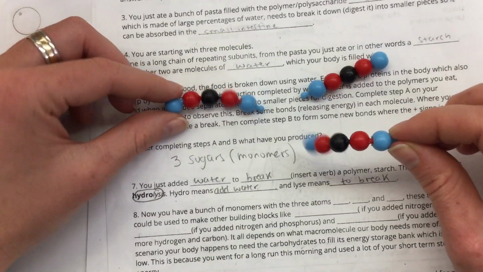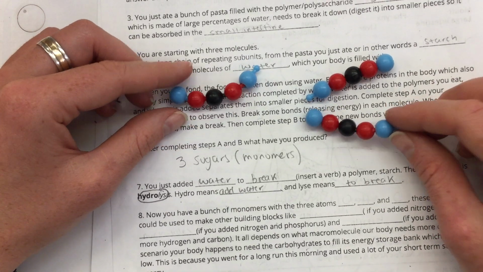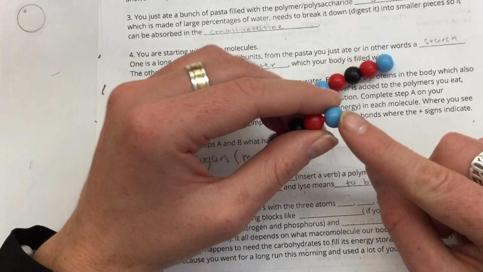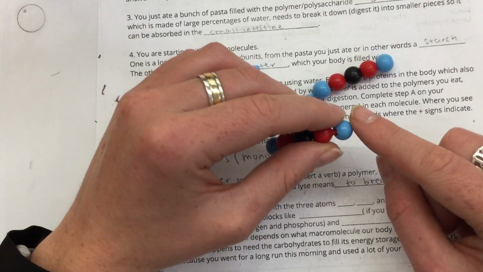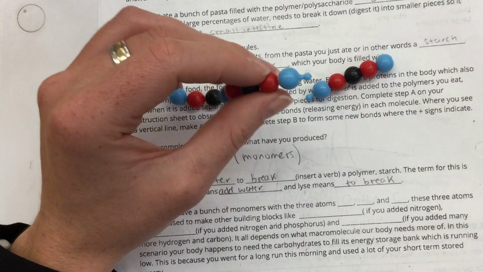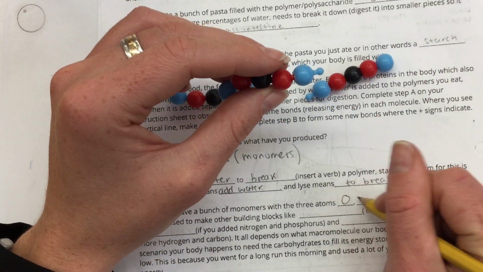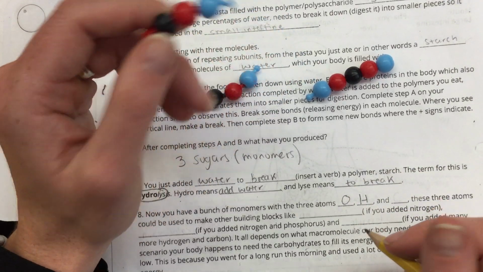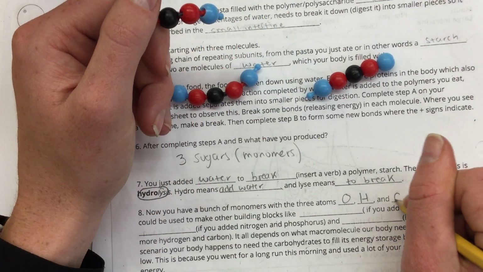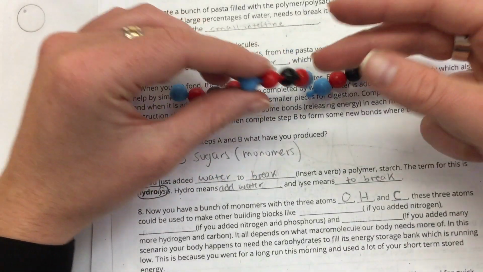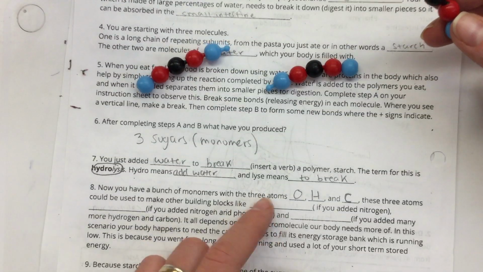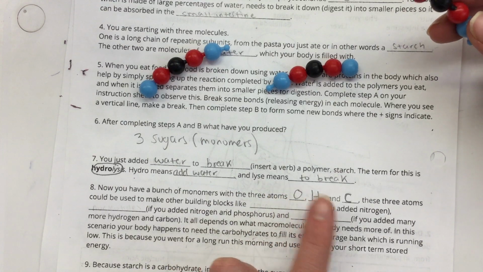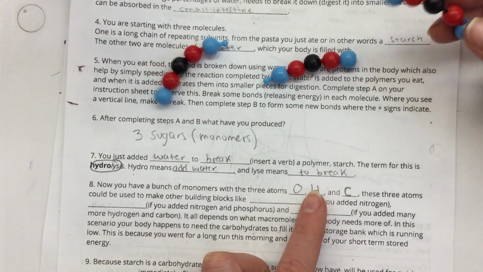So now you have a bunch of monomers. These monomers have 3 atoms. What is the blue representing again? Hydrogen. The red is oxygen. And what's the other atom? Carbon. Yeah, carbon. So you now have 3 molecules, or 3 monomers with the atoms C, H, and O. So you want to fill that in at number 8.